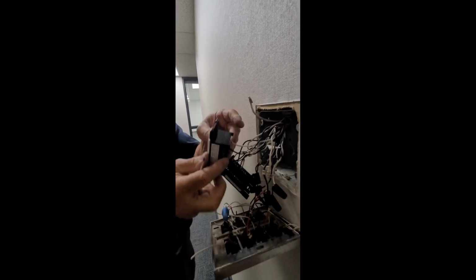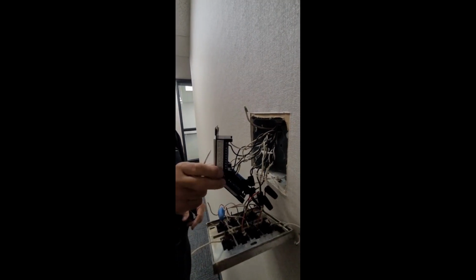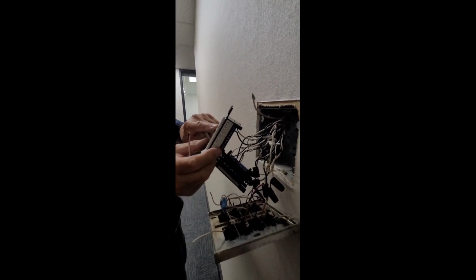Secure. That's how you do one switch at a time. Next switch we're going to look for is 658.